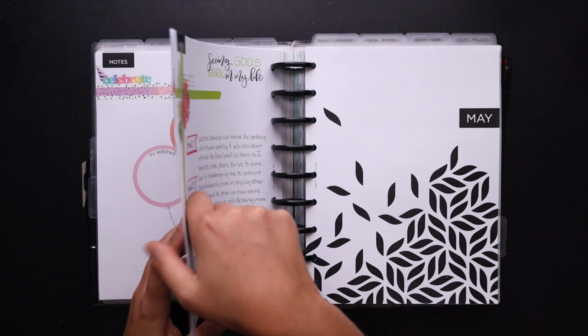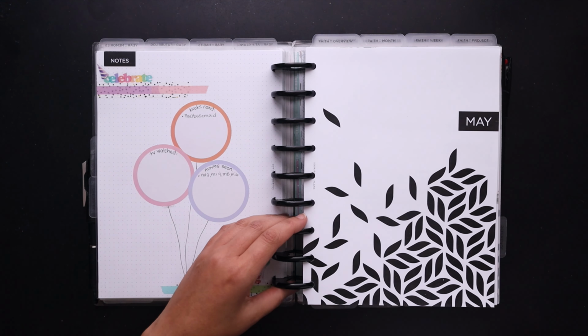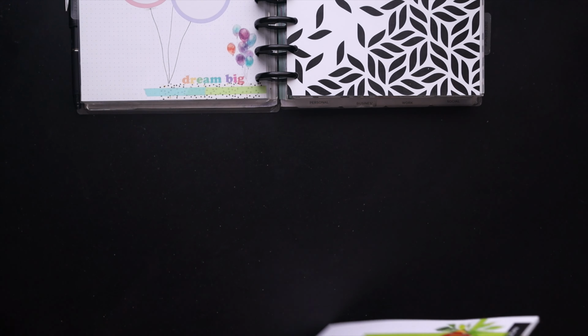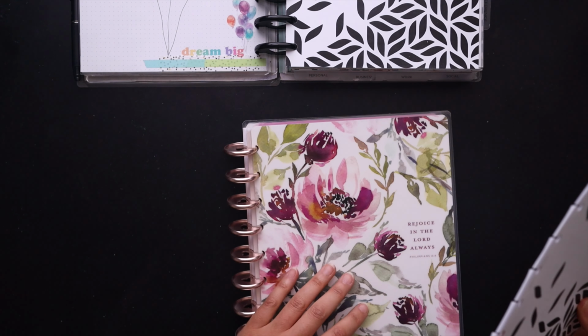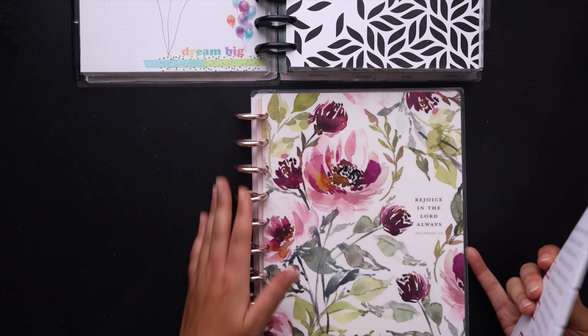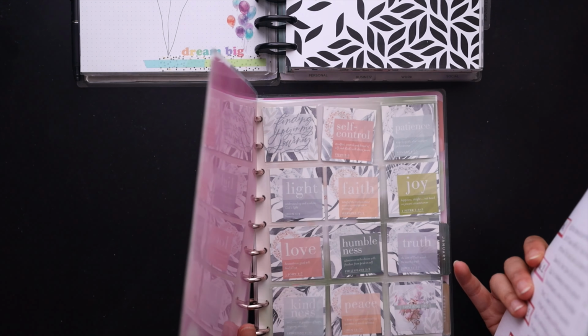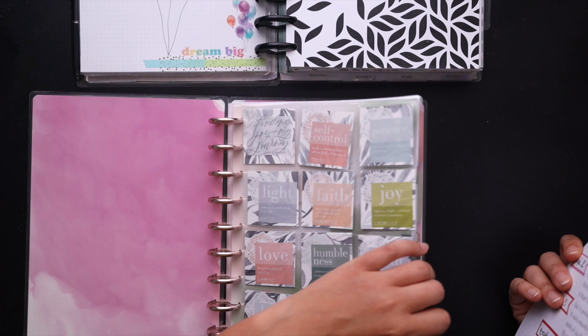Let me go ahead and pull it out, and I'll show you guys where it lives. So this is my faith planner, and it is just an old Happy Planner cover with some matching discs that I had in my stash. It's not a formal planner.